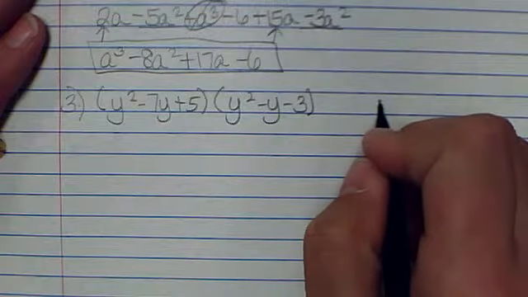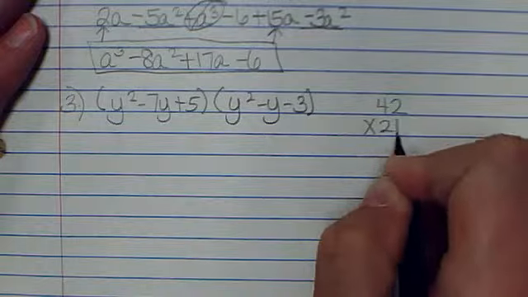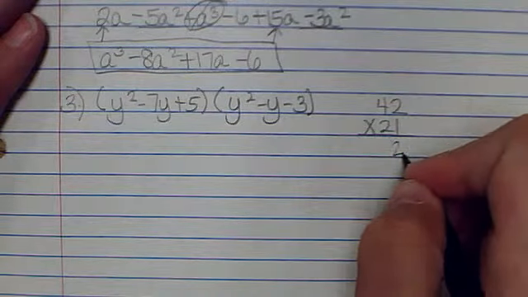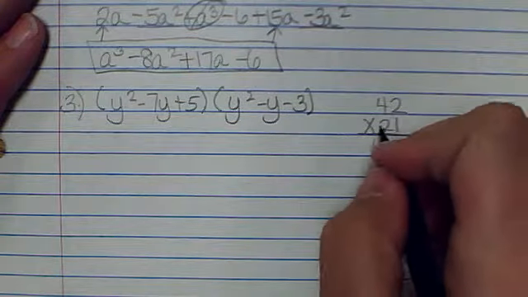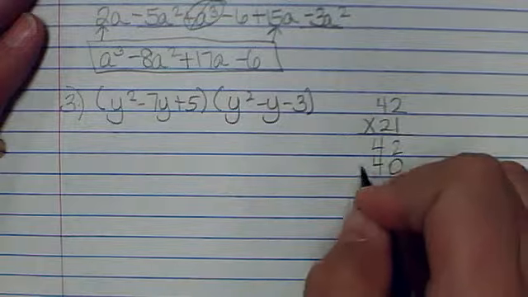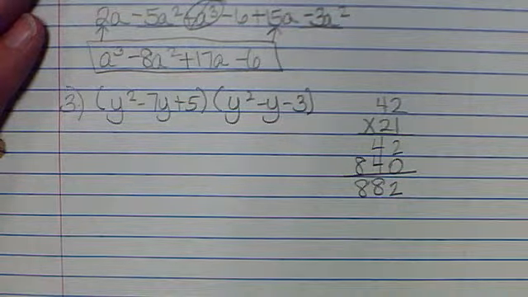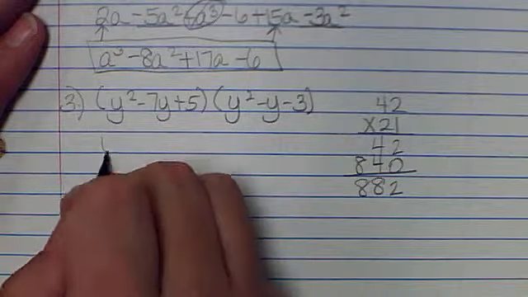What I mean by multiply vertically is like 42 times 21. Remember when we used to do this by hand? You would do 1 times 2 is 2, 1 times 4 is 4. Put your 0 placeholder. 2 times 2 is 4, 2 times 4 is 8. And you get 882.